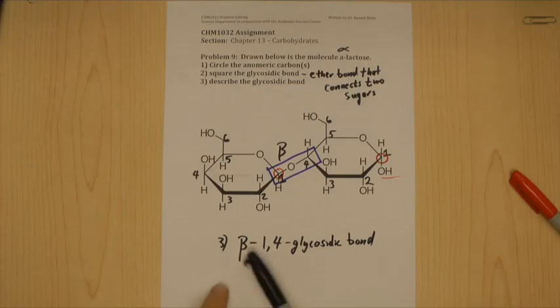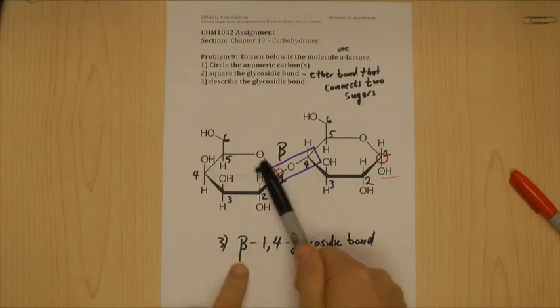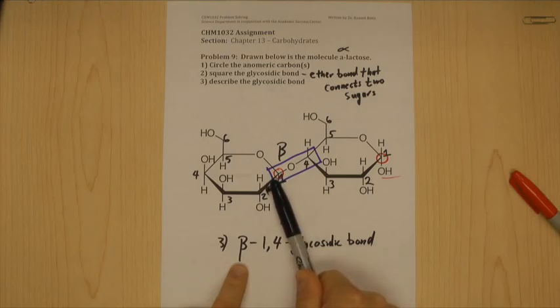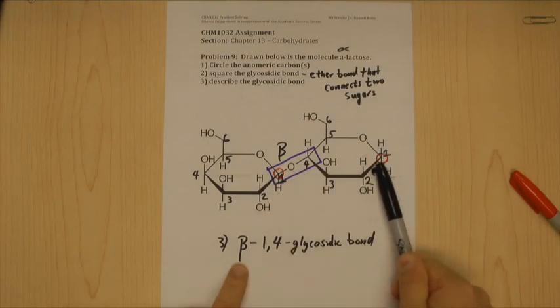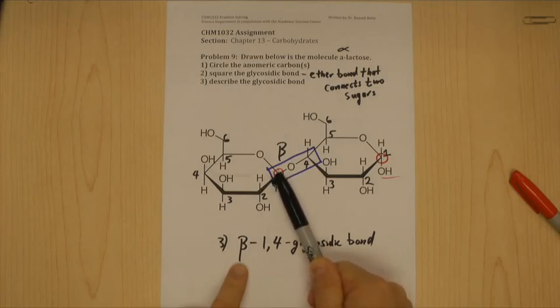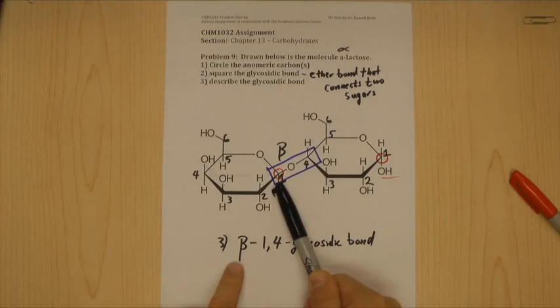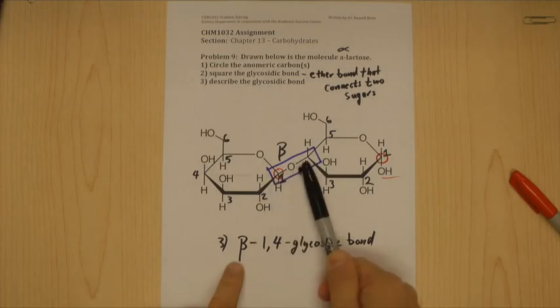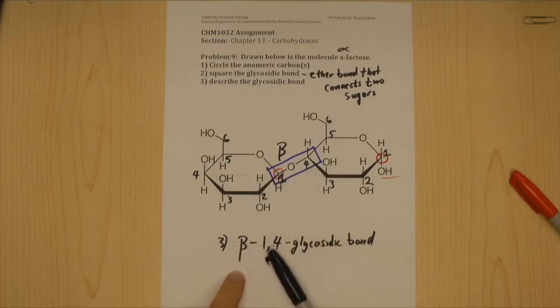Again, it's beta because it's facing up. This is the anomeric carbon we're worried about. This one over here we don't worry about because it's not part of the glycosidic bond. Come over here. The oxygen is pointing up, so that's beta. The bond is between carbon 1 and carbon 4 of the two sugars. So it's a beta 1,4 glycosidic bond.